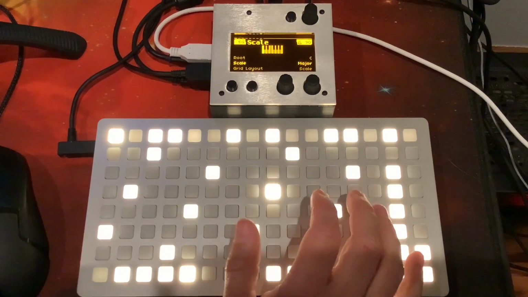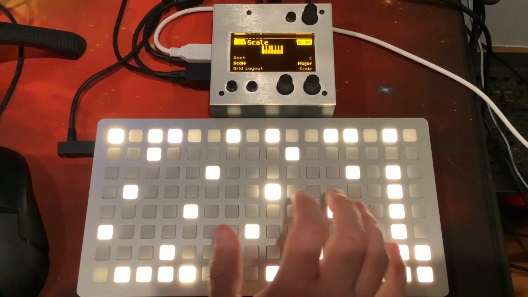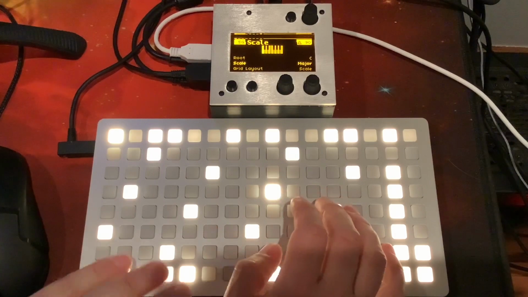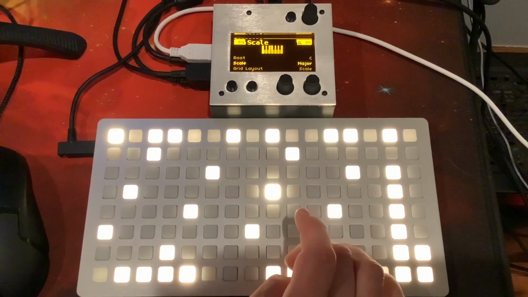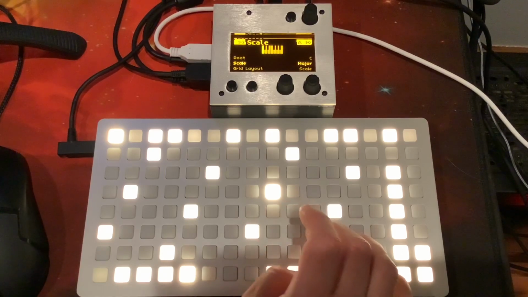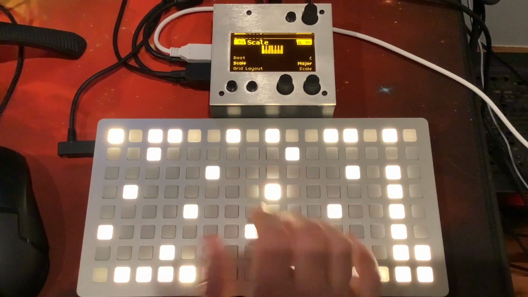Mutes are a very fun performance tool and composition tool, especially when you want to play around with what sounds good and don't want to be destructive and cut and lose your notes.